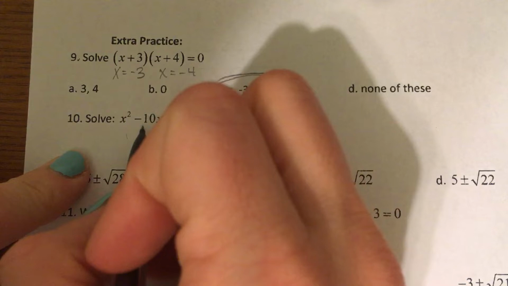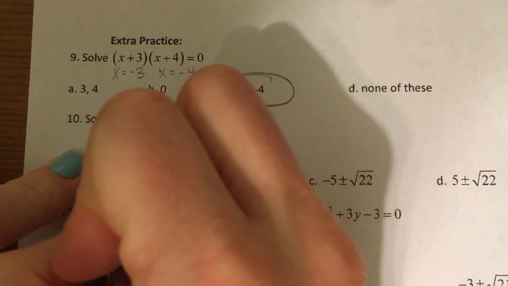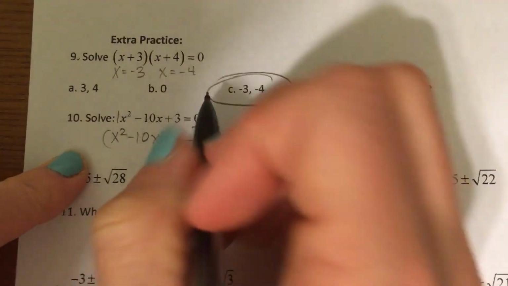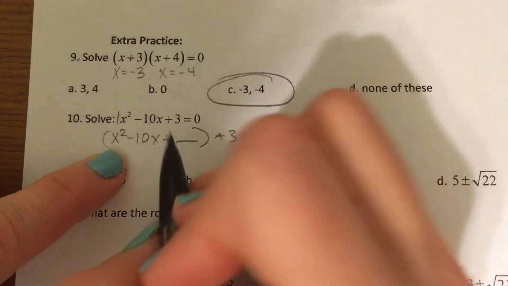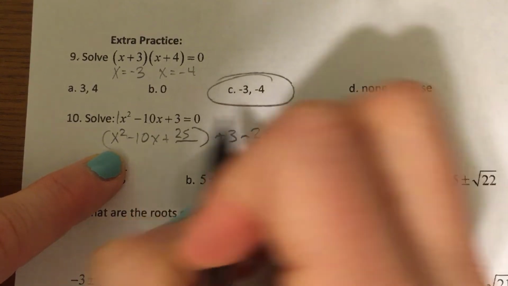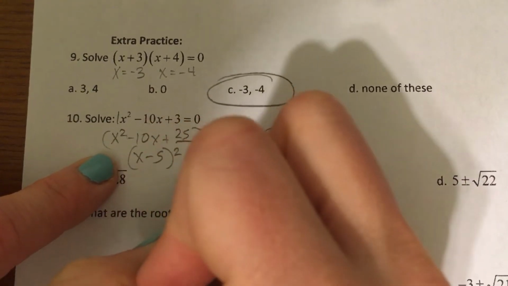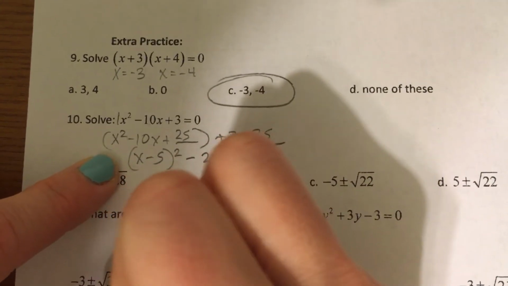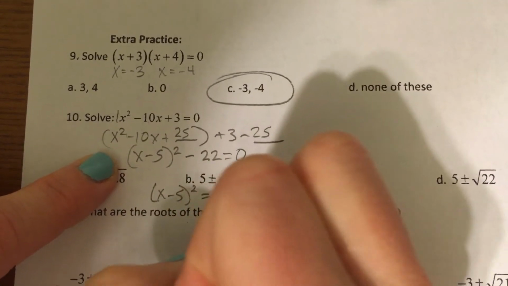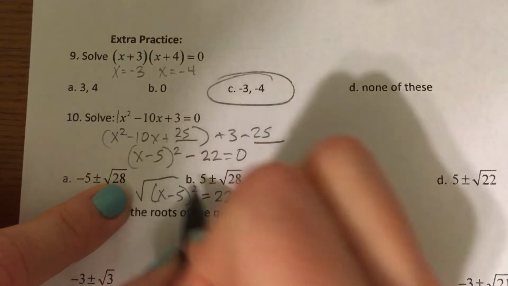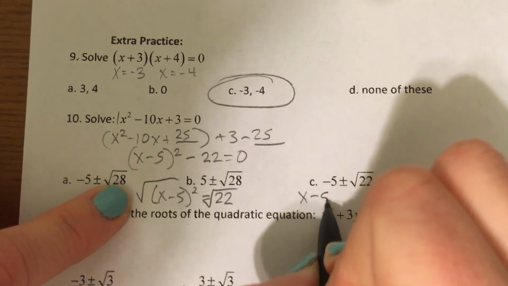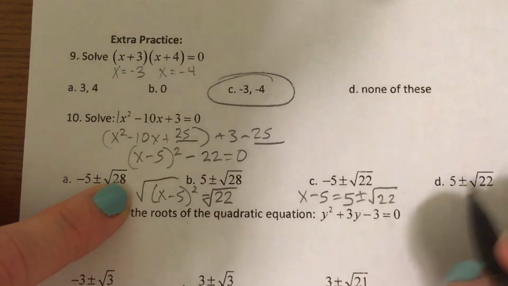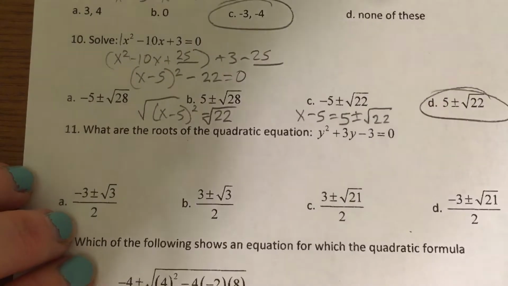Number 10, A is 1, B is even, so I'm going to do complete the square. Half of -10 is -5, squared is +25. So I get x minus 5 squared minus 22 equals 0. So x minus 5 squared equals 22. Square root both sides. x minus 5 equals plus or minus square root of 22. And you move the 5 over, it becomes positive. So that one is D.